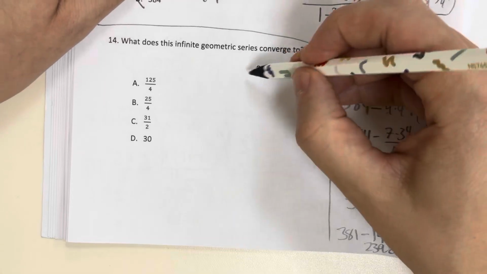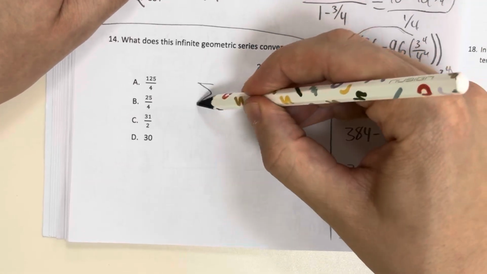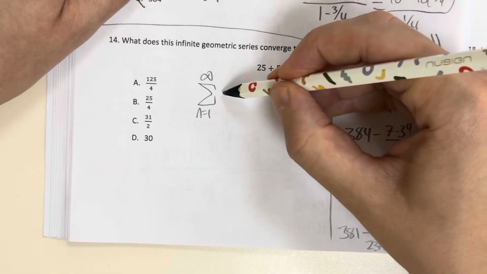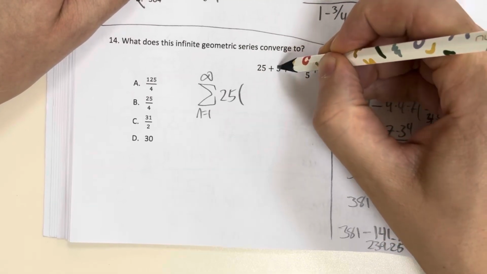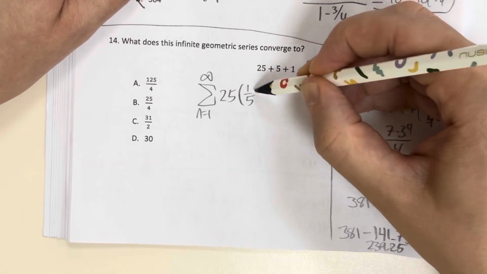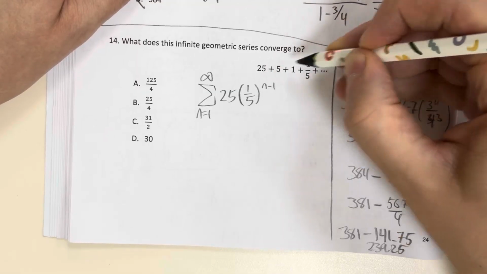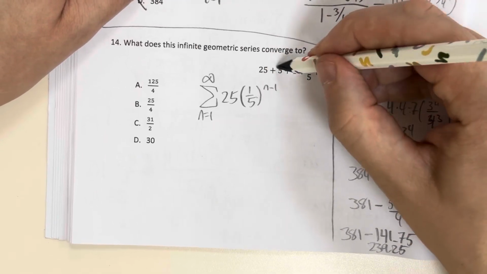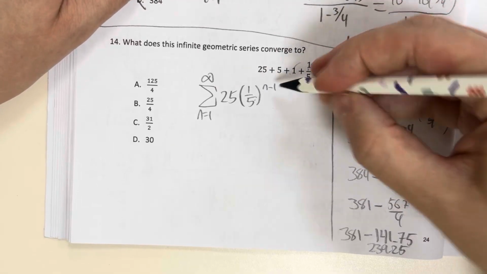Easier because what do we have here? We've got an infinite series. You don't have to write this out, but I will. We've got first term times common ratio is 1/5. Easiest way to see that is 1/5 divided by 1 is 1/5. 1 divided by 5 is 1/5. 5 divided by 25 is 1/5. What does that equal to?